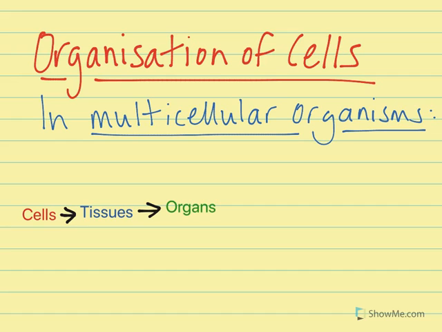And different organs are organized into units called organ systems, which are groups of different organs working together to carry out a particular function.